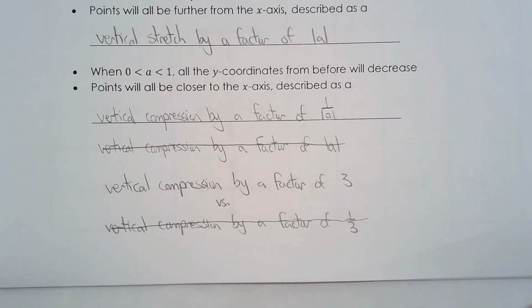So really understand transformations through manipulation of the original coordinates, because that's how we're going to look at transformations in grade 11 and grade 12. So really combine these ideas with what we did with the animation, and you should be set.